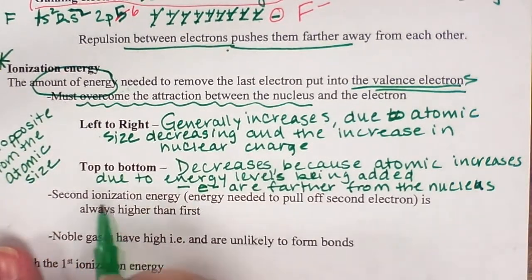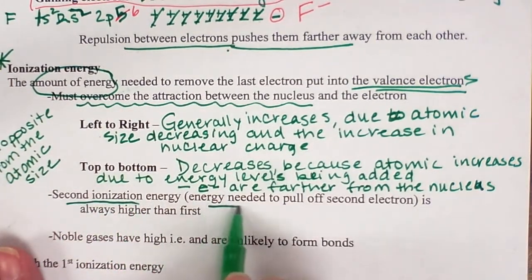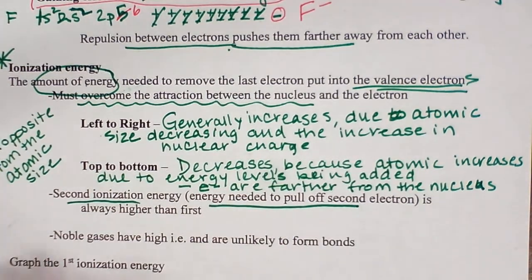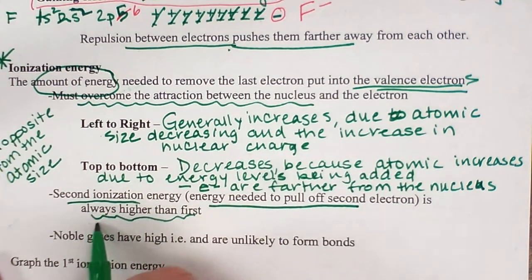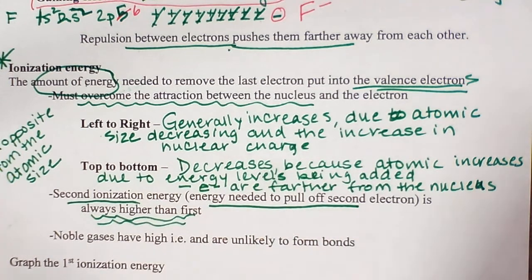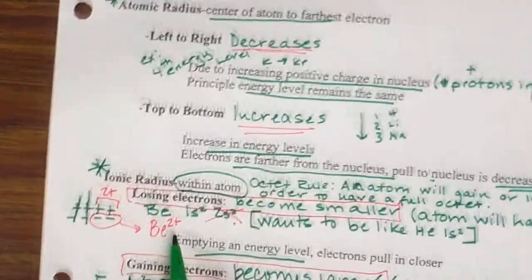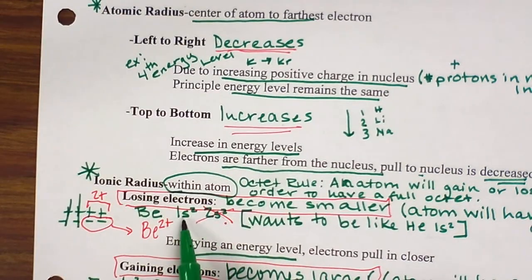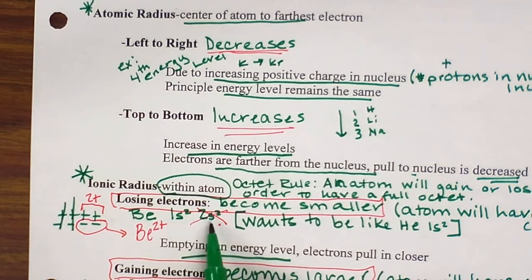Now, the second ionization energy, which is the energy to pull off the second electron, is always higher than the first. Because even if you're getting closer to stability, like with beryllium, where I want to pull off 2 electrons to get to be full, you'd think, oh, once I pull off the first one, the second one might be easier because I'm going to get to be helium, right? No, but you're still dismantling that atom.